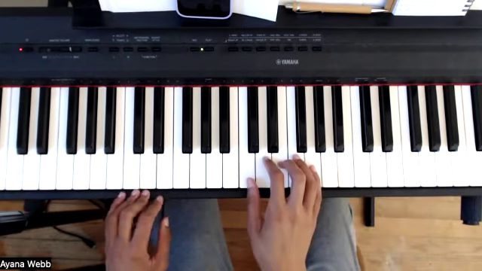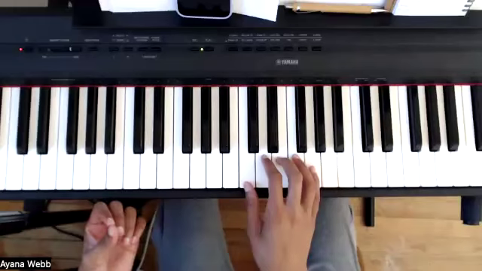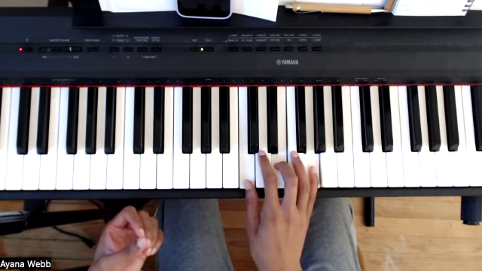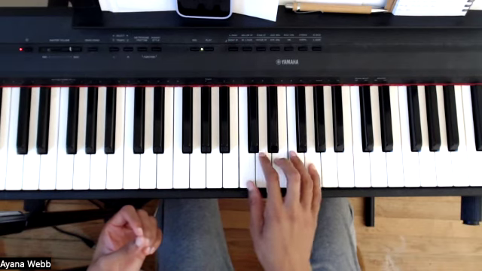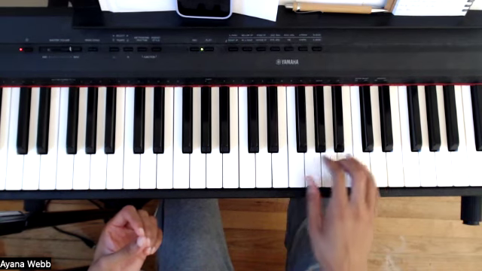So if somebody were to ask you to play a chord progression 1, 3, 5, all they're really telling you is to play chord number 1, chord number 3, and chord number 5.